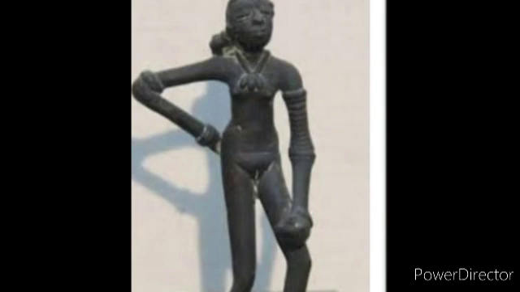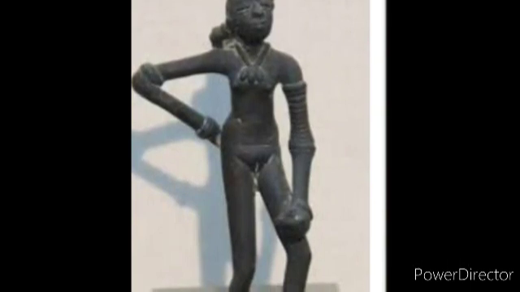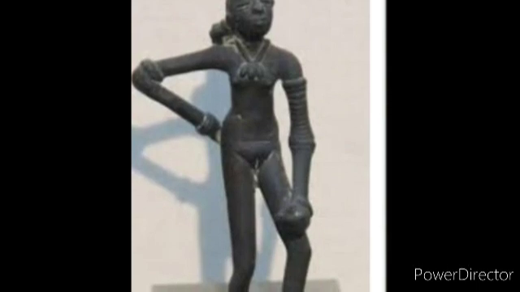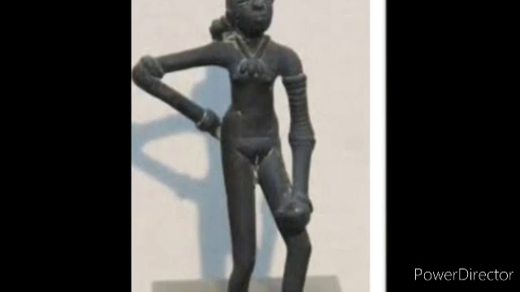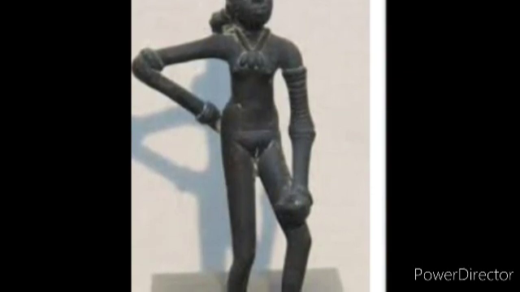Now about the art and craft of the Indus Valley civilization. The people of the Indus Valley created numerous works of art with stone, metal, alloys, and clay. One of the most striking art pieces of the Indus Valley civilization is the bronze statue of a dancing girl found at Mohenjo-daro. Besides terracotta figurines, stones have also been used to make various sculptures.